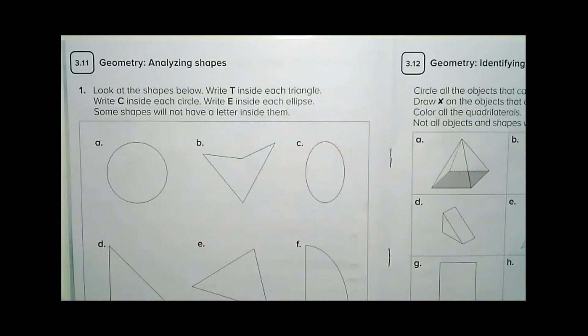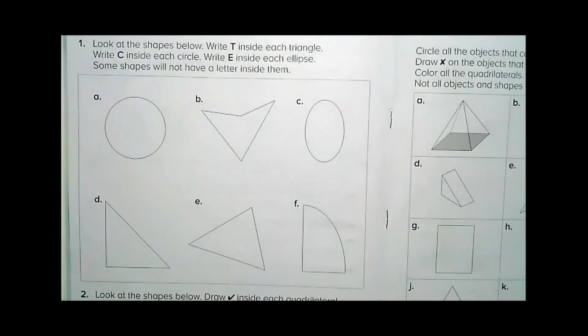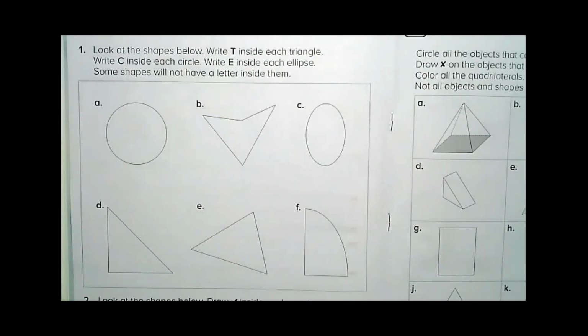Some shapes will not have a letter inside them. So for number 1, I want the students to do it yourself and then come back and check the correction. Pause this video, do it yourself first, and come back and check the correction.